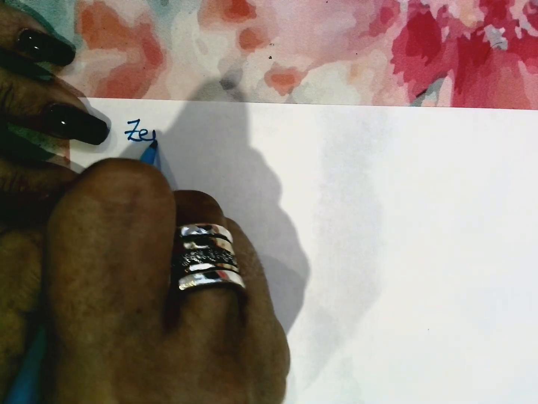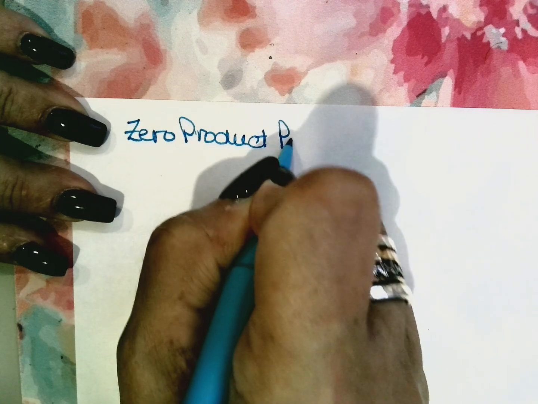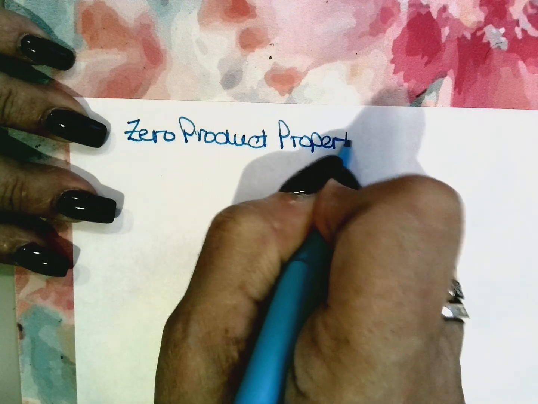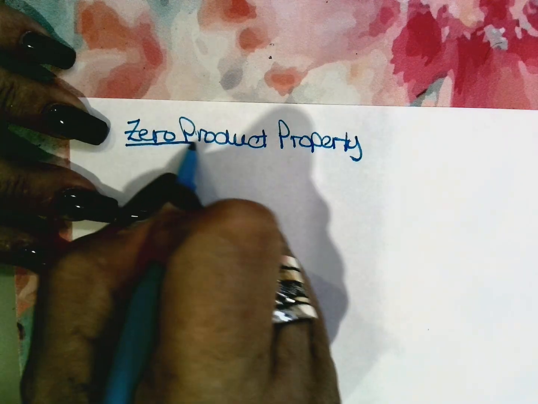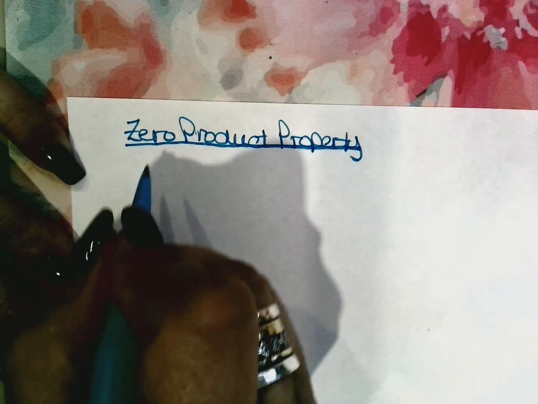Okay, zero product property, which we've already touched upon. Basically it says that if you have two numbers that you are multiplying together and you are getting an answer of 0, that means that one of the two numbers must have been 0.